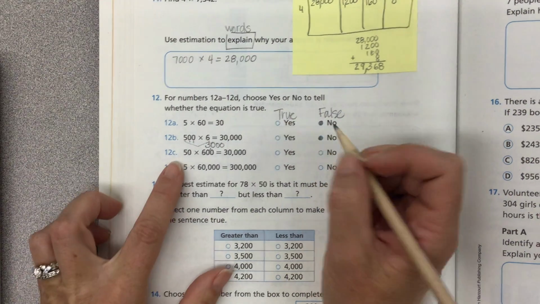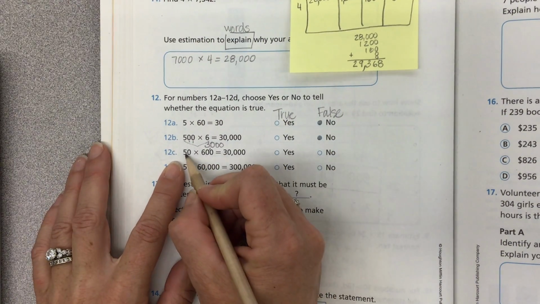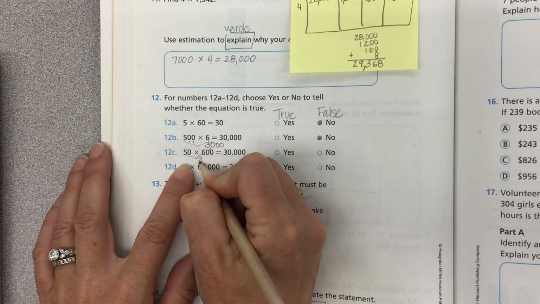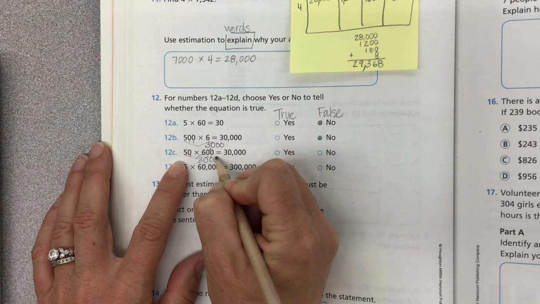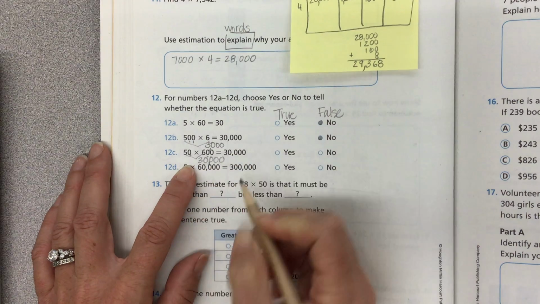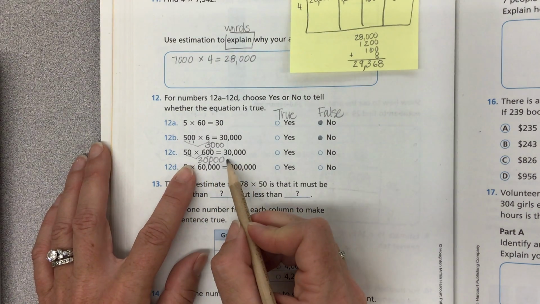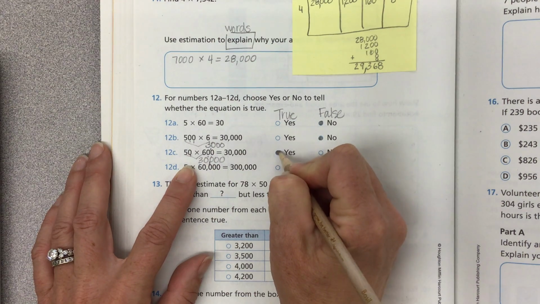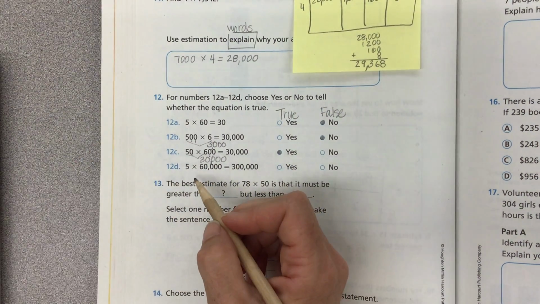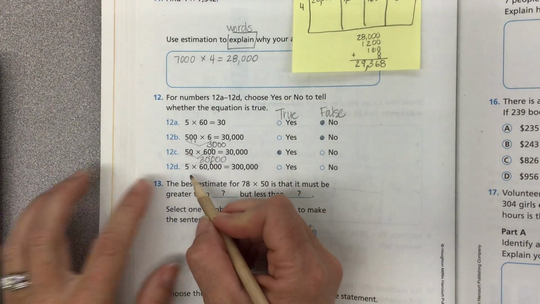I got false, true. C, we've got 5 times 6, which is 30. And now we need 3 extra zeros. Yes. So then we have 30,000. Is this a match? Yes. The next one's yes. So I just want you to wait. Keep that in your thought bubble.